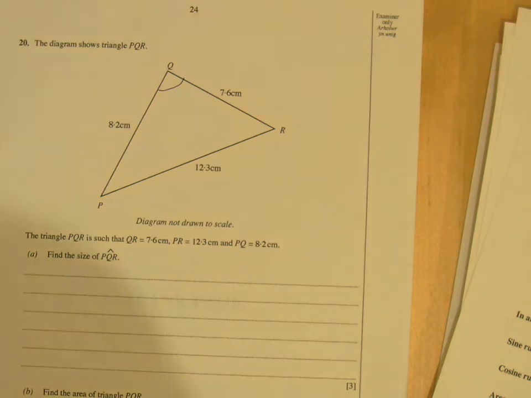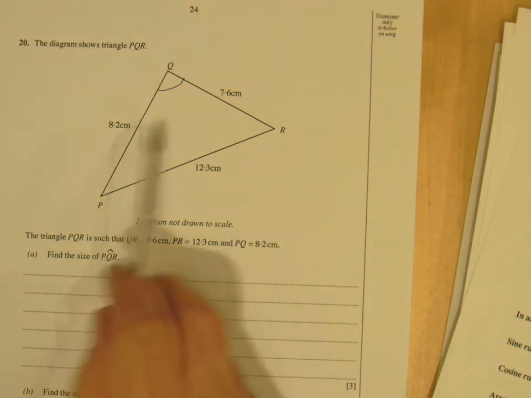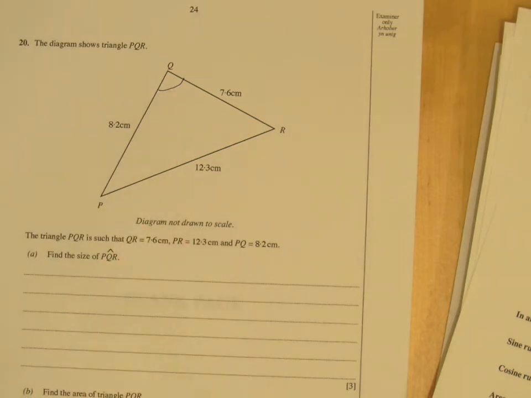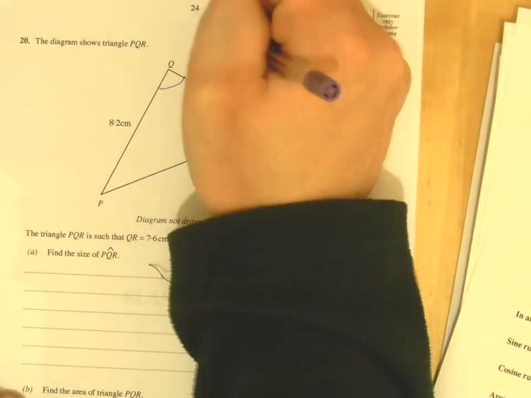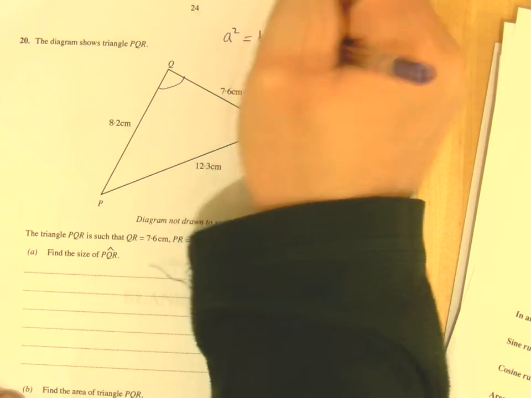Okay, so in this question, three sides are given and they want you to work out the angle PQR, this angle here. Okay, so when they give you three sides and you want an angle, it's not a right angle triangle, so sine or cosine rule comes into play. But if they give you three sides and you want one angle, you've got to use the cosine rule.